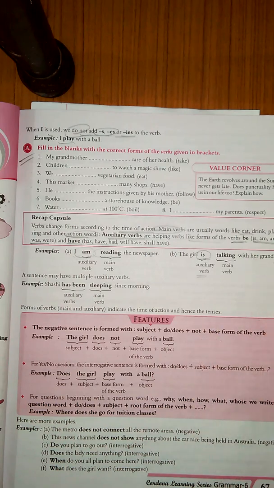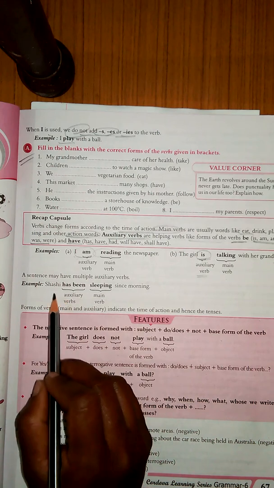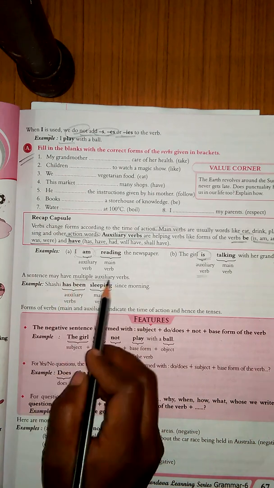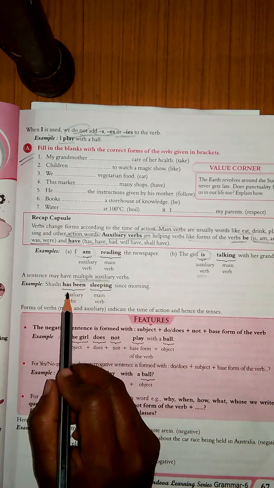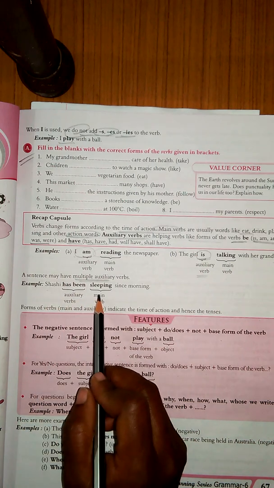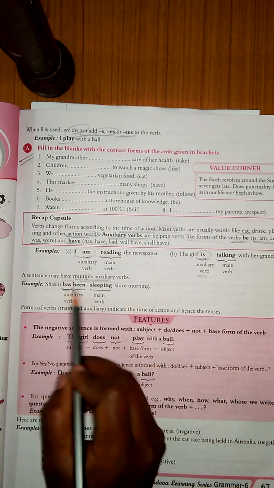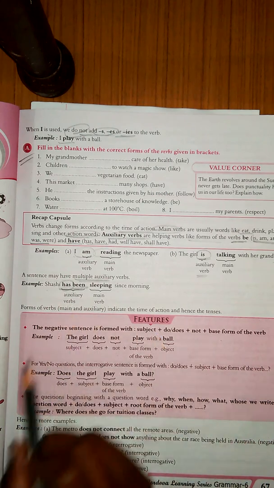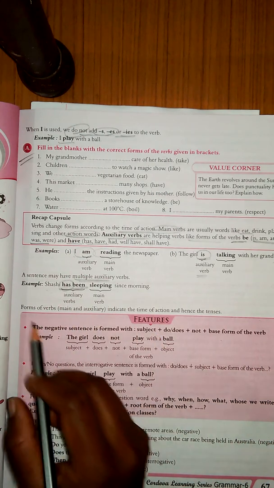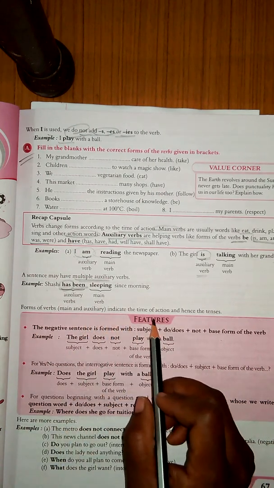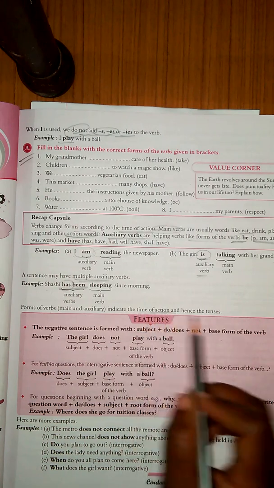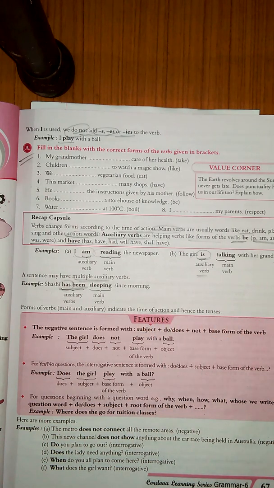Now in some sentences there are multiple auxiliary verbs, for example, Shashi has been sleeping since morning. Now has been is an auxiliary verb. Is it clear? Forms of verb, main and auxiliary, indicate the time of action and hence the tenses. Okay. Now children, these features you have to remember.